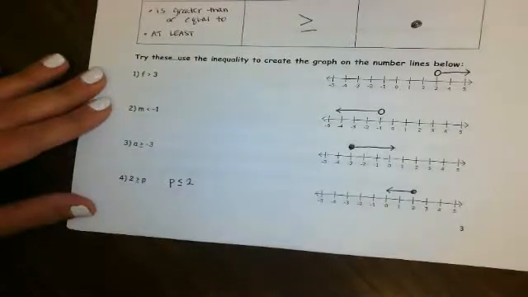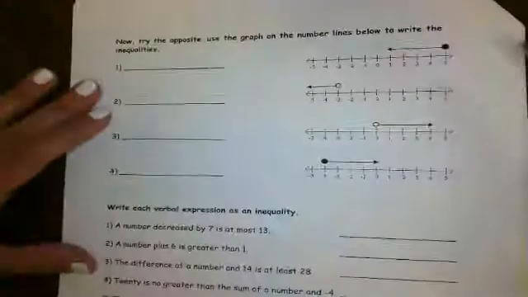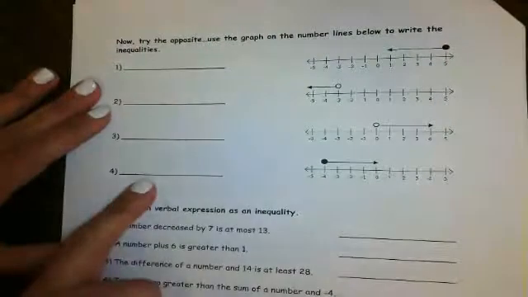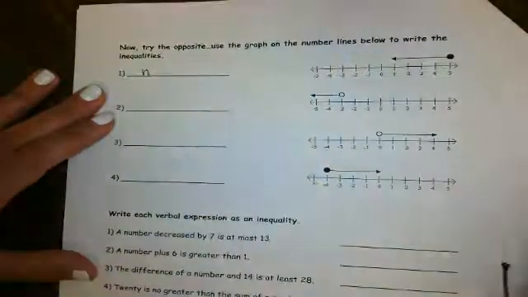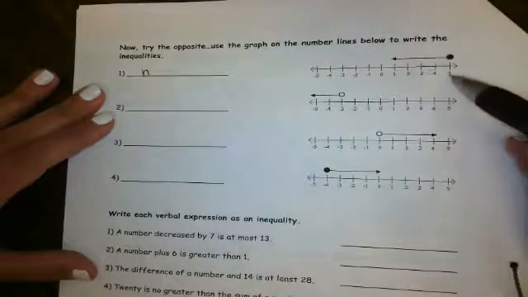So again, if you need to pause the video, go ahead. But now we're going to flip to page 4 and we're going to do the opposite. Okay? So now I'm giving you the graph and we're going to write the inequality. So we're going to start with a variable, any variable you want. So I'm just going to pick n. Then you identify where the dot is. In this case, it's on 5.